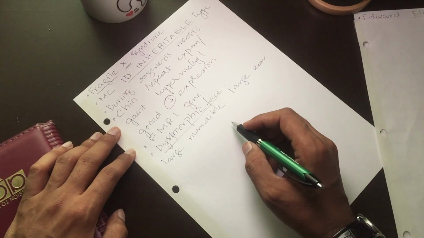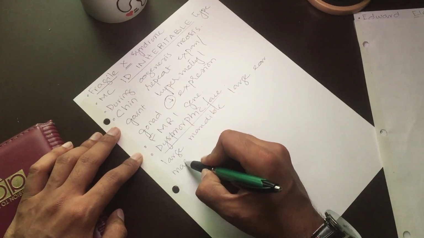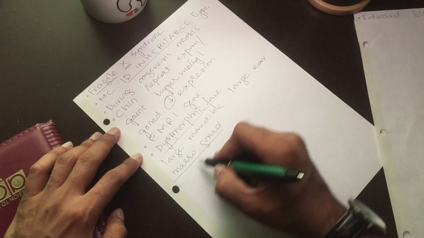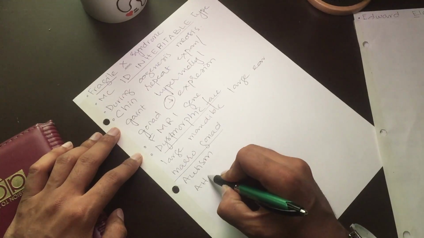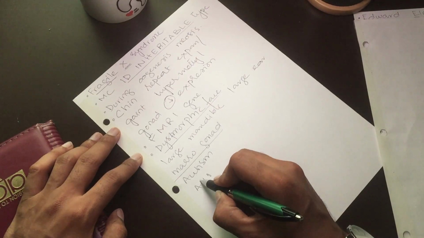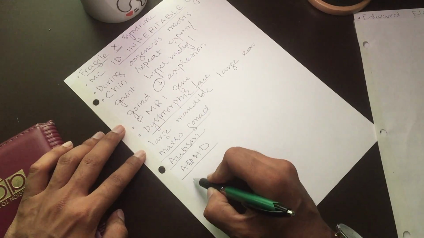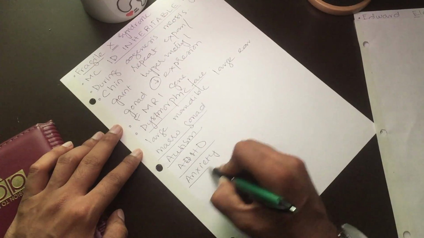Then we have macrogonads. Also we can see autism, attention deficit hyperactive disorder, which are important. Then we have anxiety issues, so it's also important.